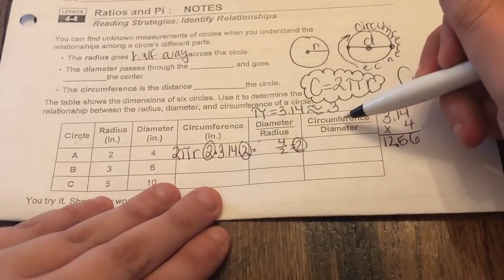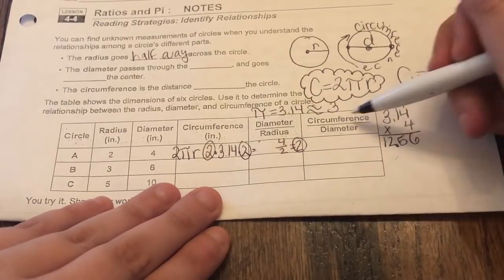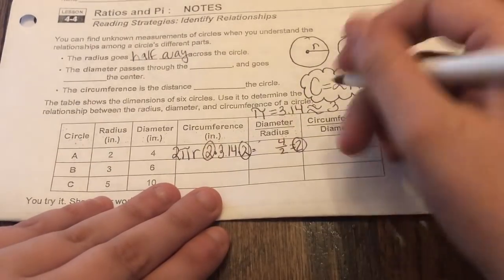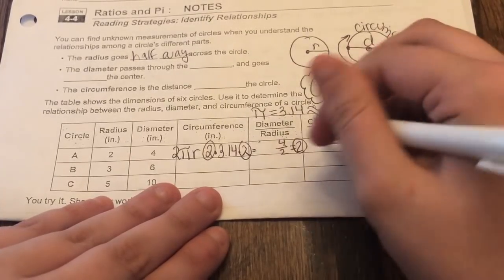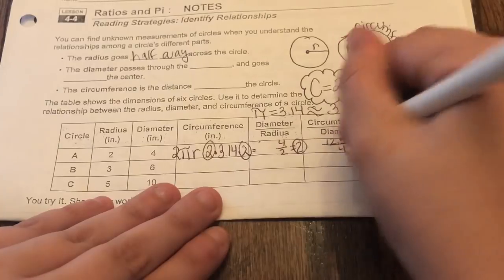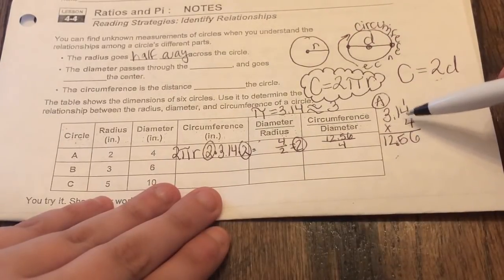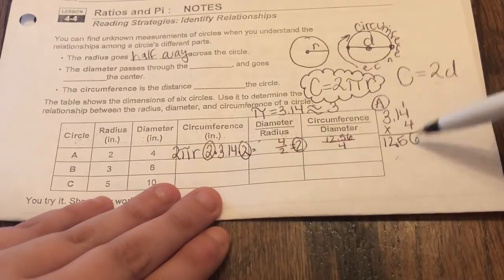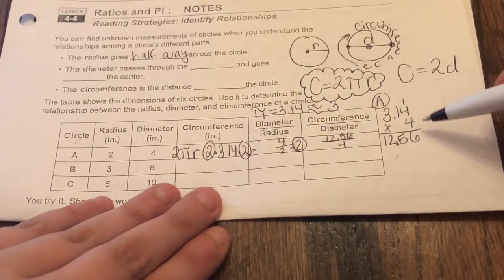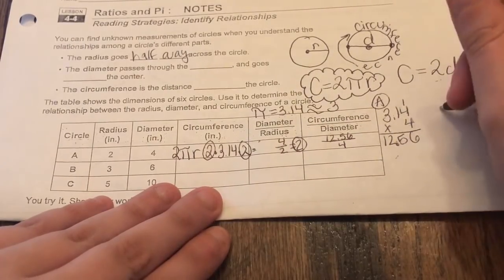Okay, well now for circumference, we need to do circumference, which we just found, divided by the diameter, which is 4. Well, we know that 3.14 times 4 is 12.56. So if we divide by 4, we should get 3.14.